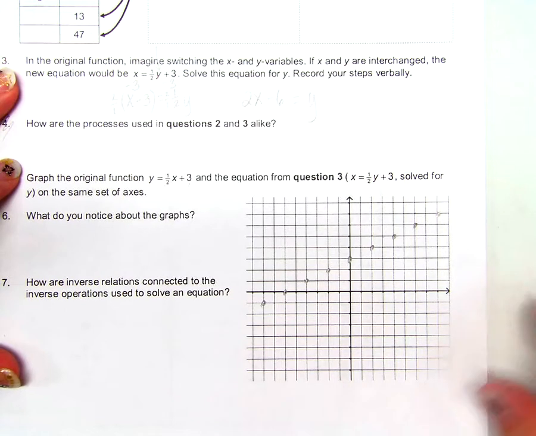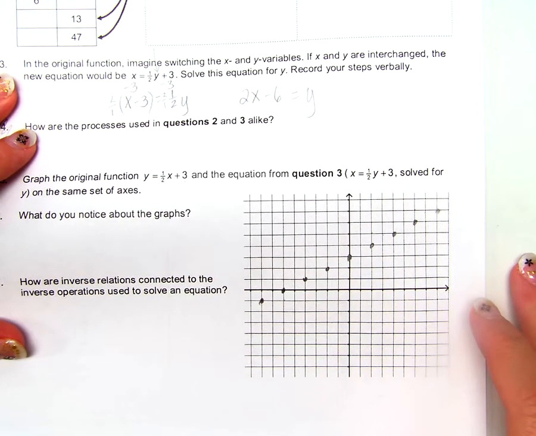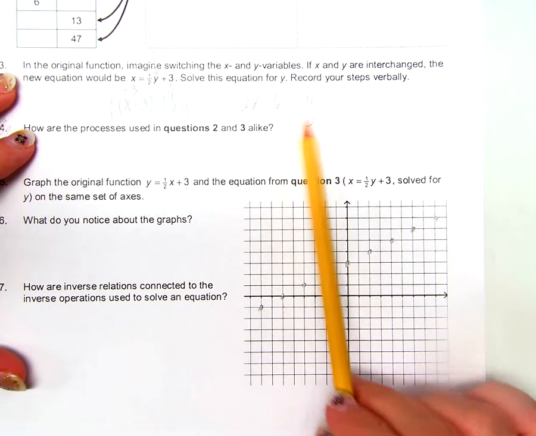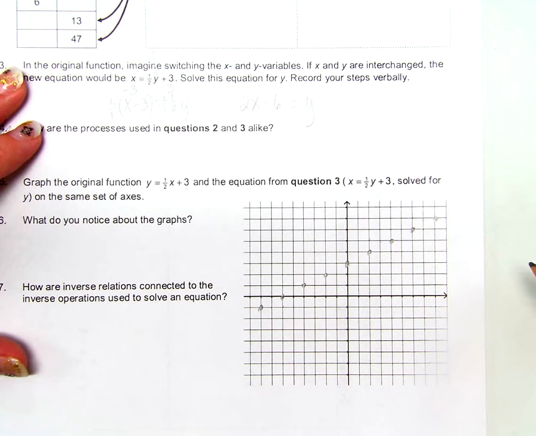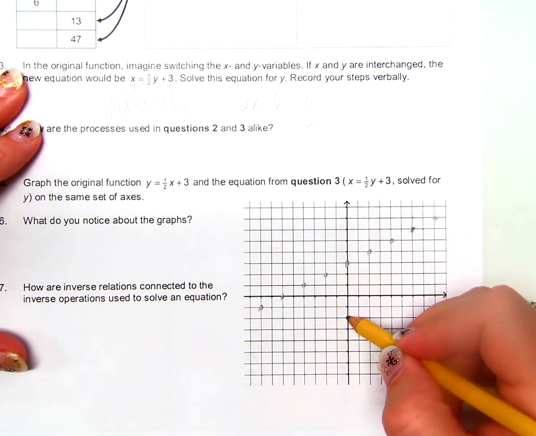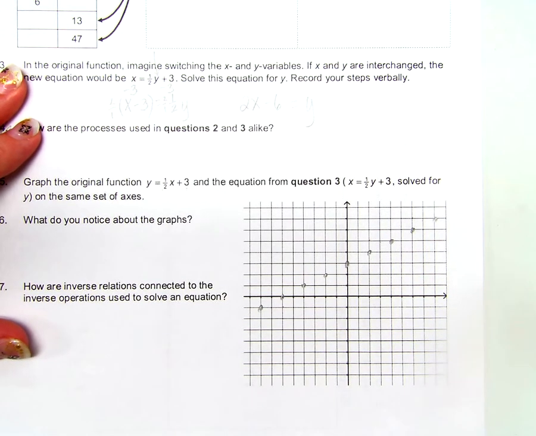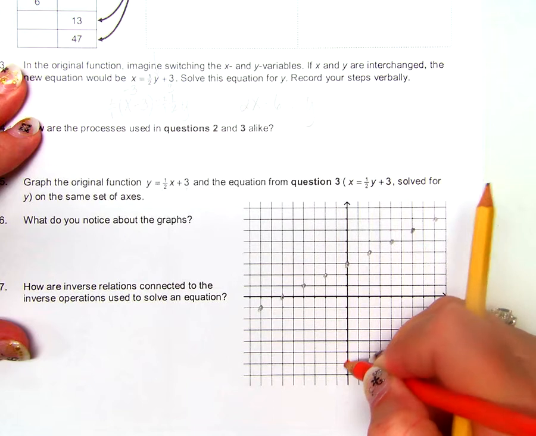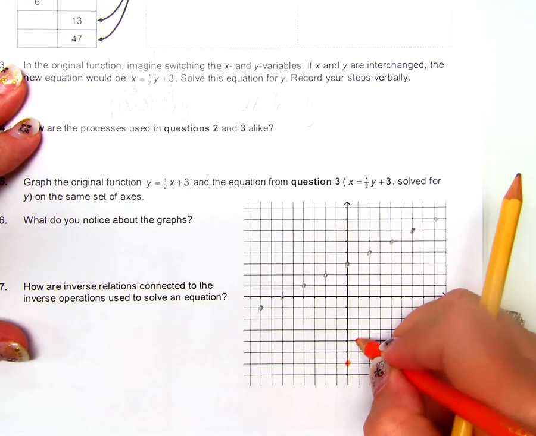Now, that didn't really take me a long time to put all those dots on the paper, did it? The answer is no, it didn't. So how do I graph this other line right here, 2x minus 6 equals y? What's the y-intercept? -6. 1, 2, 3, 4, 5, 6. What's my slope? 2. Rise 2, run 1.